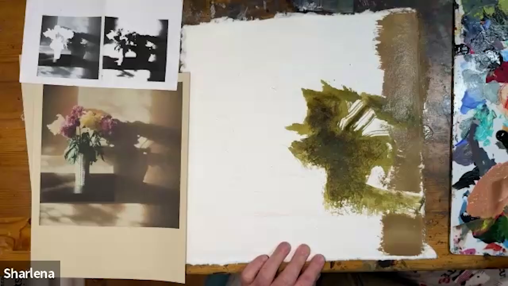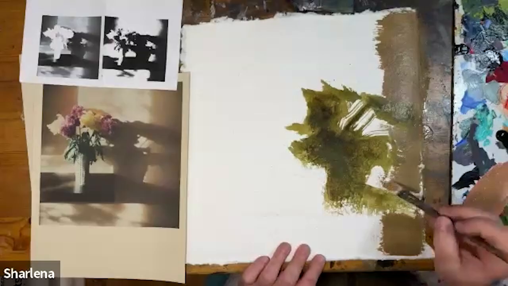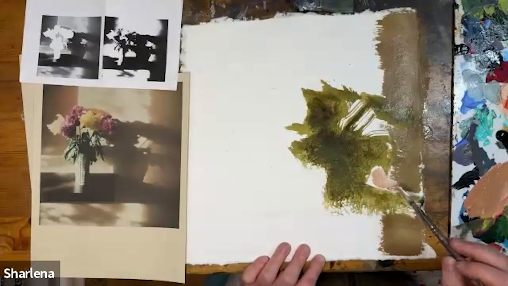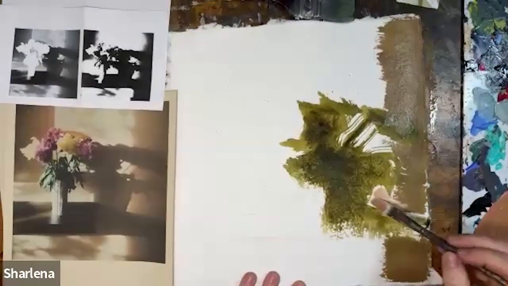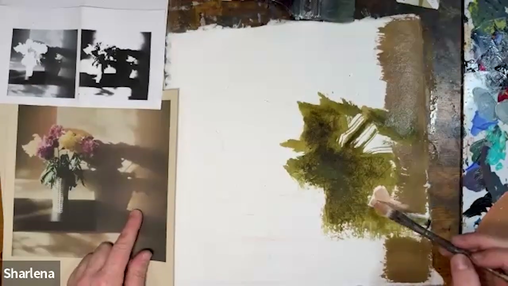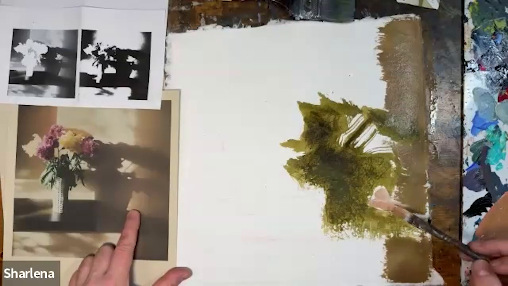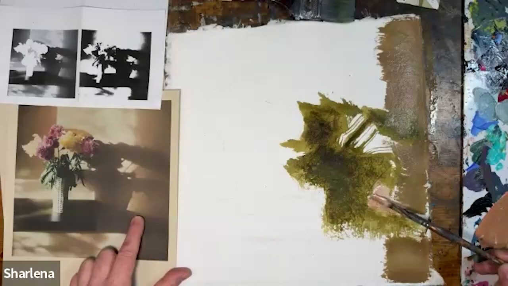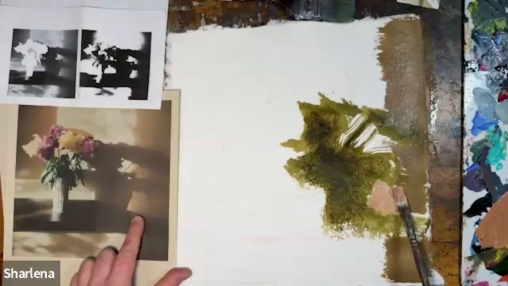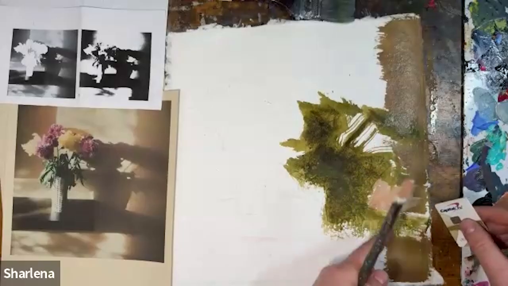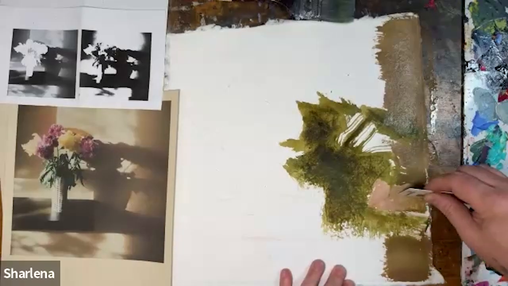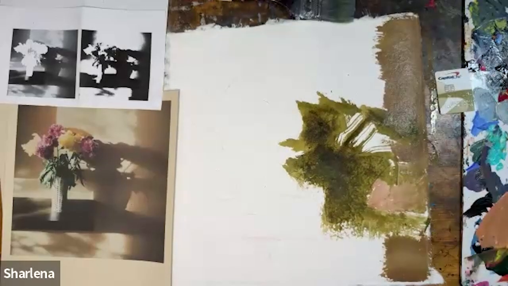And then creating a bit of a painterly transition. Let's bring this a little closer. Looking at these areas in here, and how they blend. It's an optical blend. So once I meet wet into wet, I can use my tools to help create more of a transition.